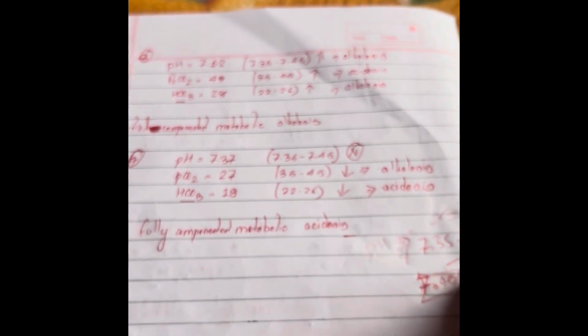7.35 and 7.45 are the normal pH values. Let's keep 7.40 as the mid value of these two. Less than 7.40 it is acidic, more than 7.40 it is alkalosis.